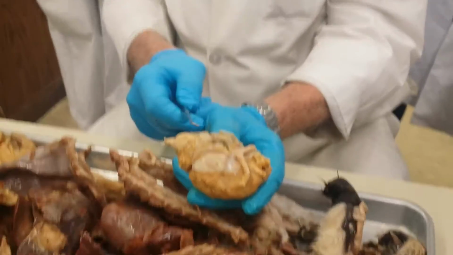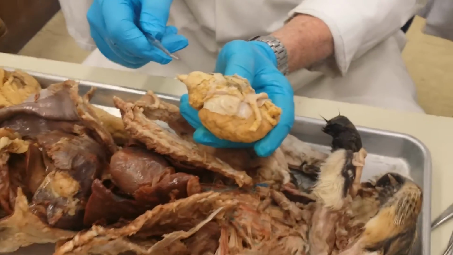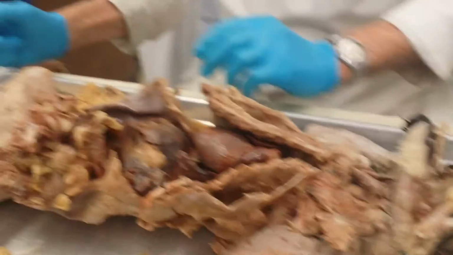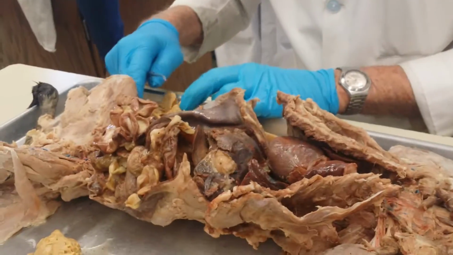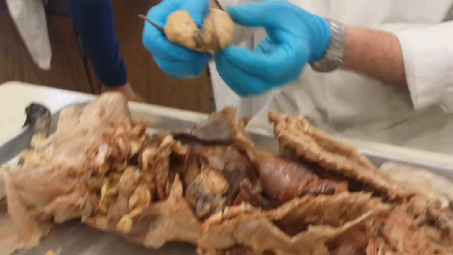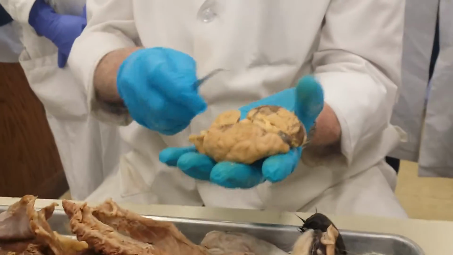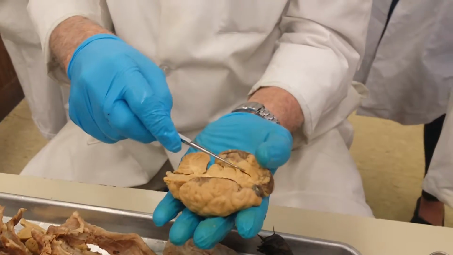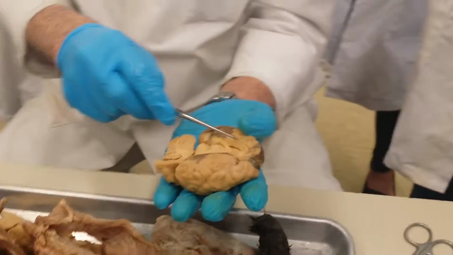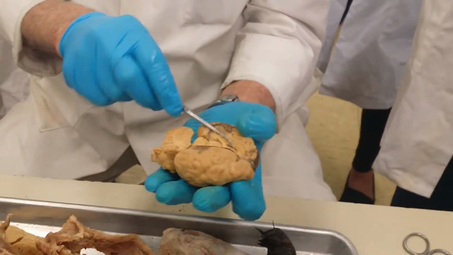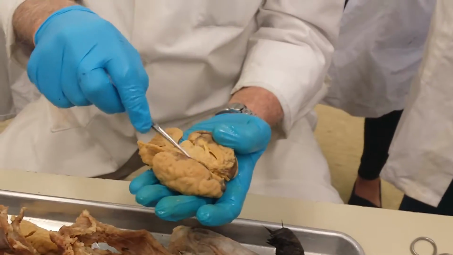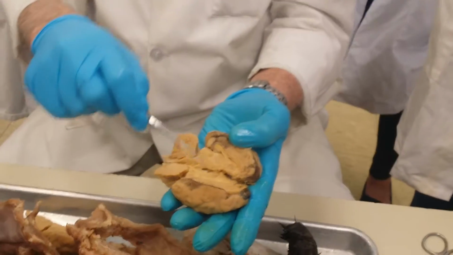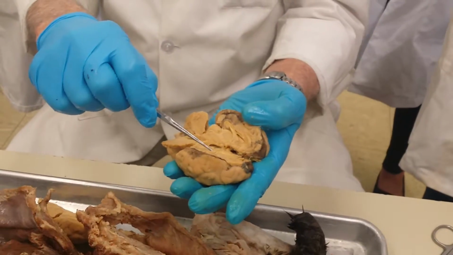All right. So, what else is left? In a hemisected one, you can see the corpus callosum, that's the thick structure there. And on this side, it's the top one, this thick structure here. You can actually probe into one of the lateral ventricles, the left lateral ventricle. You can probe into the right lateral ventricle.